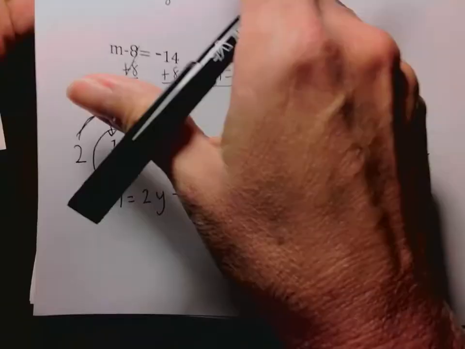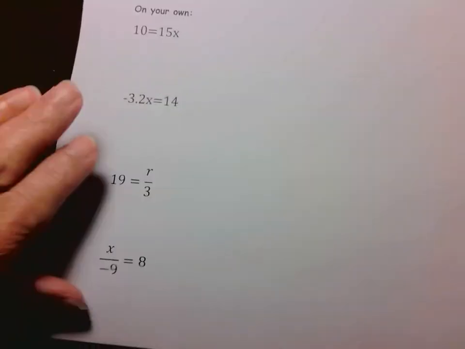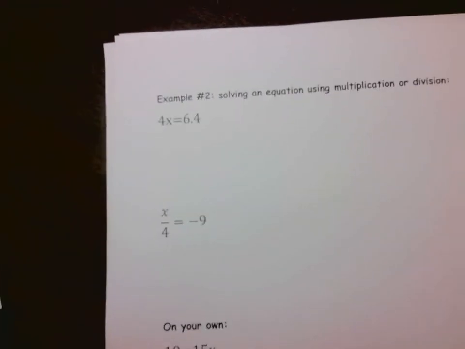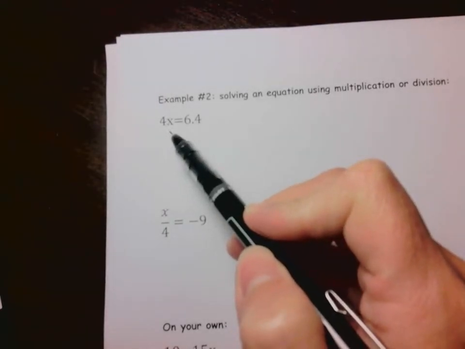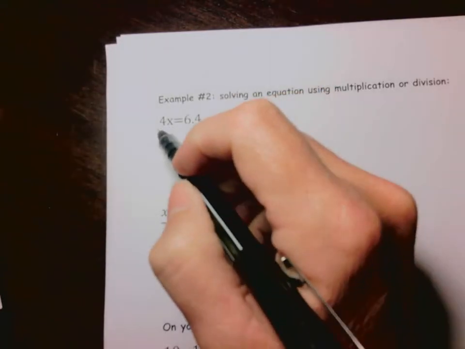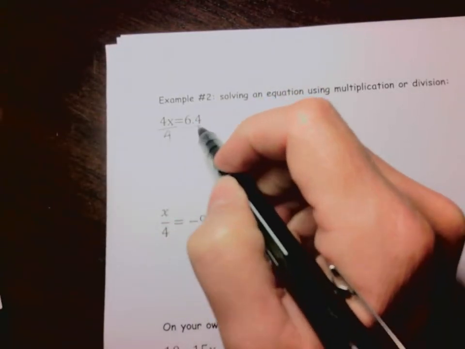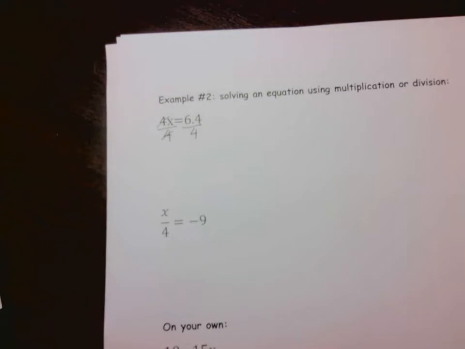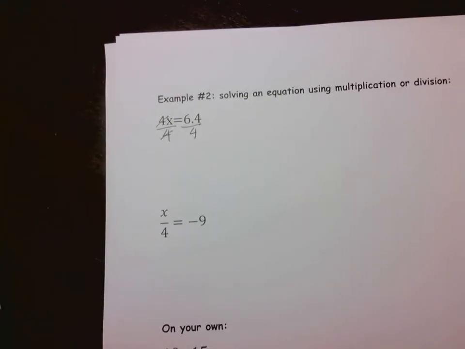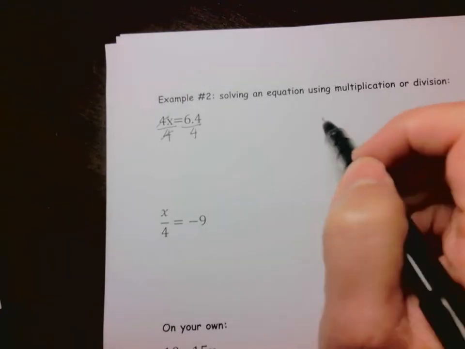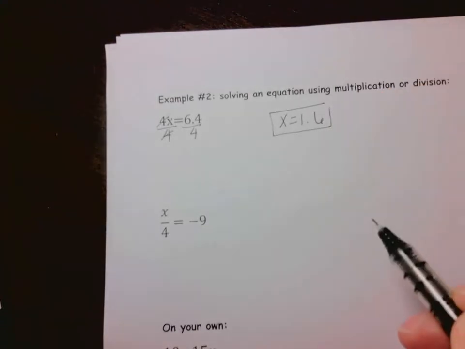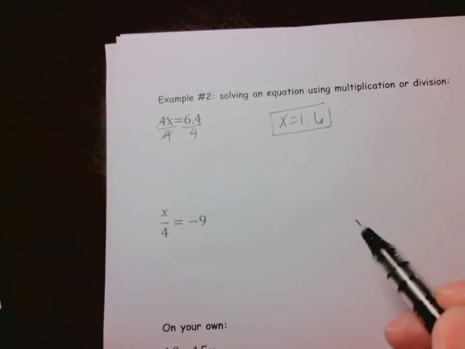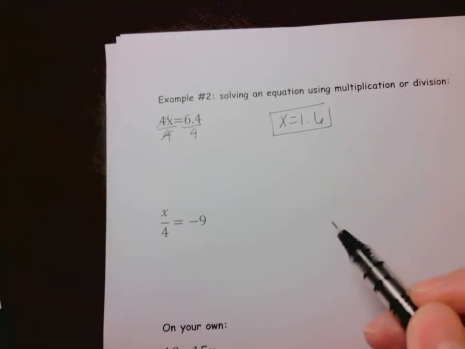But let's move to the next example, example number 2, solving an equation using multiplication and division. This 4 is connected to this variable through multiplication, and so I want to undo that operation using division. And so I have 1.6. And if there's a decimal in the original problem, it's okay to have a decimal in your answer.